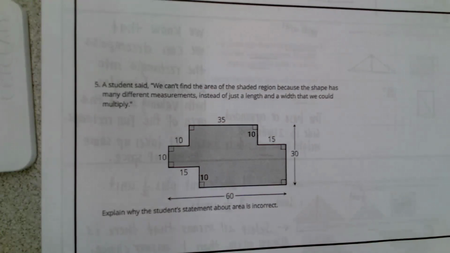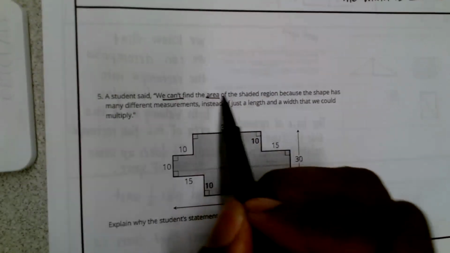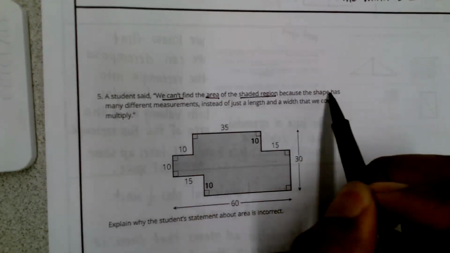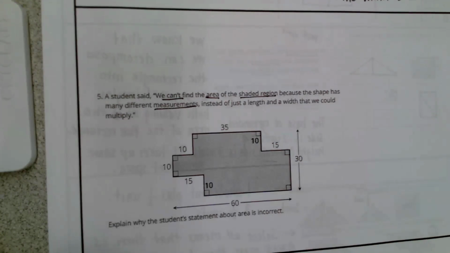First, we want to read the problem and highlight what information we have to help us solve the problem. A student said, we can't find the area of the shaded region because the shape has many different measurements instead of just the length and the width that we could multiply.